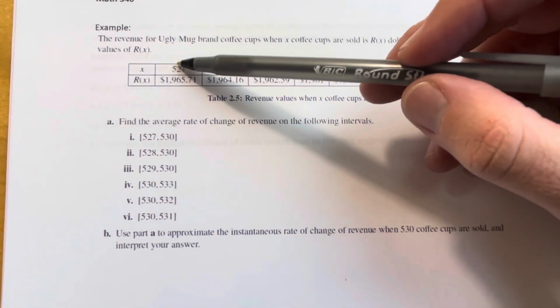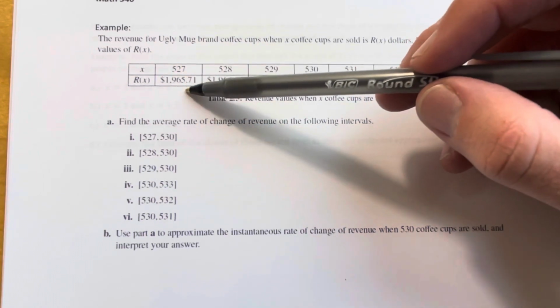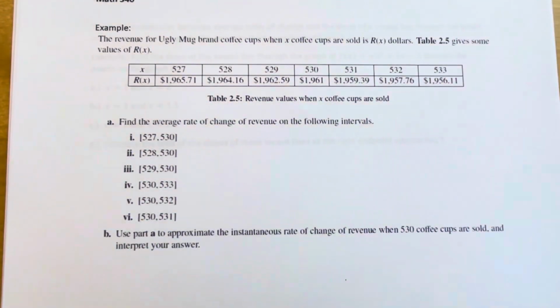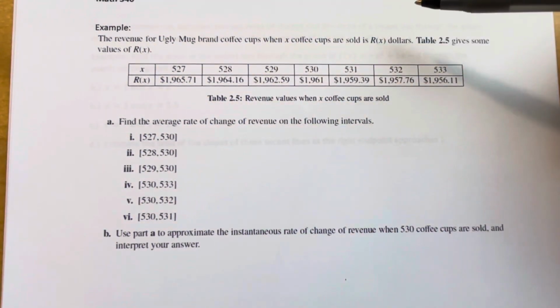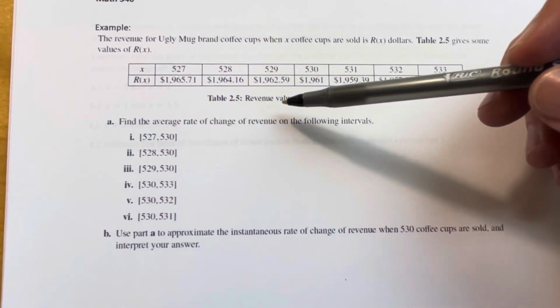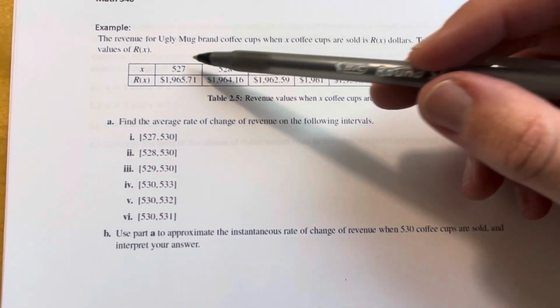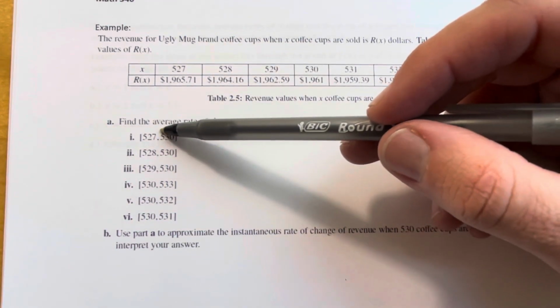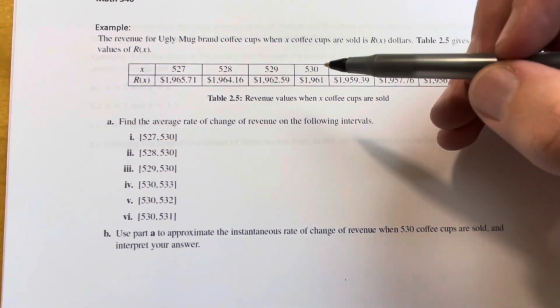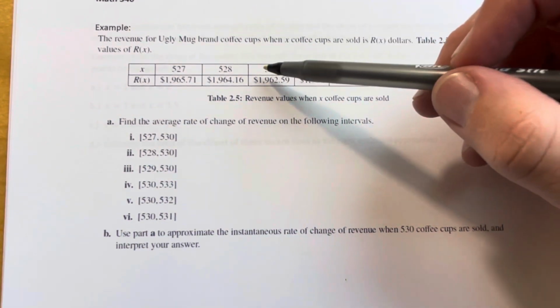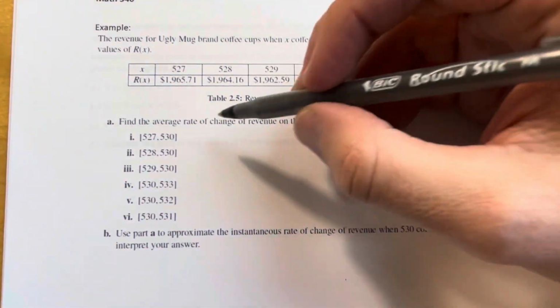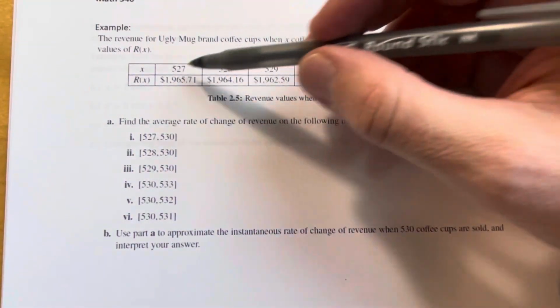So if we sell 527 mugs, we make $1,965.71, right? And then we have these other values here as well. What we want from this is the average rate of change of revenue on these different intervals here. So first, 527 to 530. It's the change in revenue. So we're looking for the output change over the input change. 527 and 530, those are these two columns here.